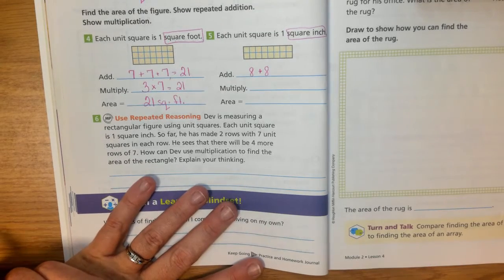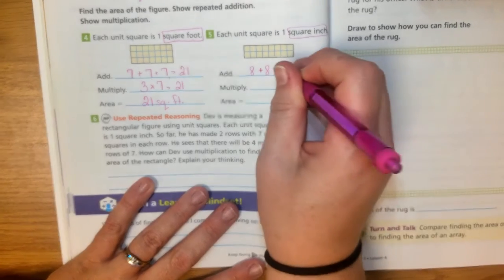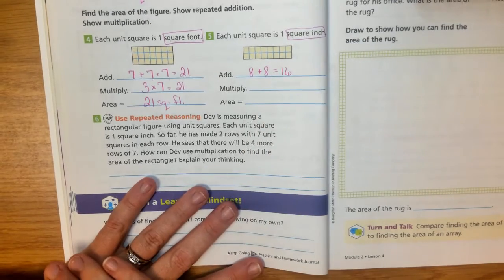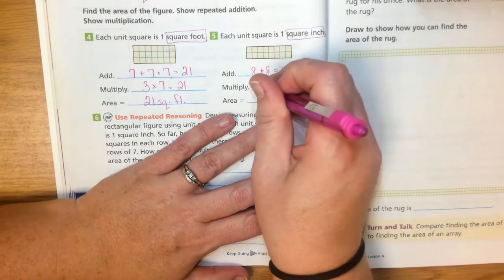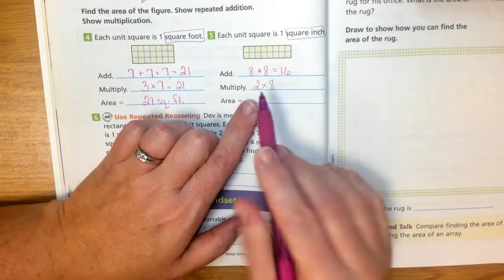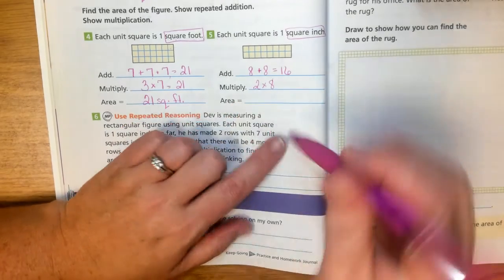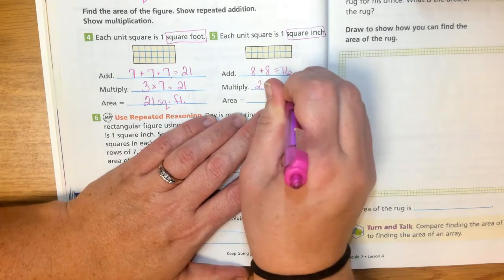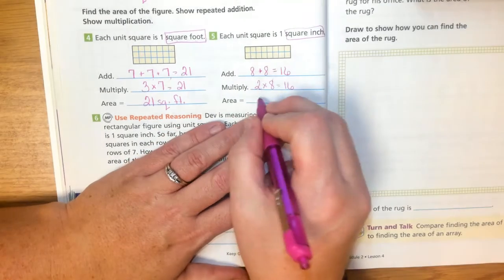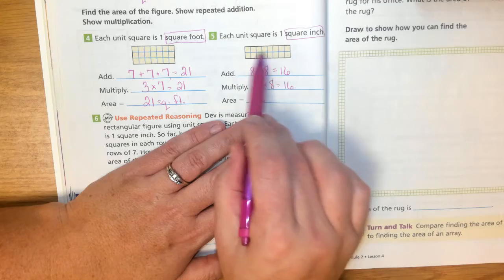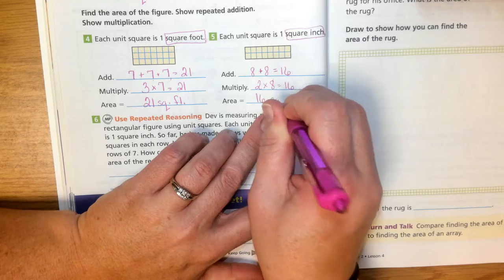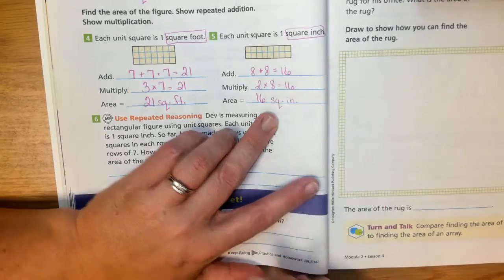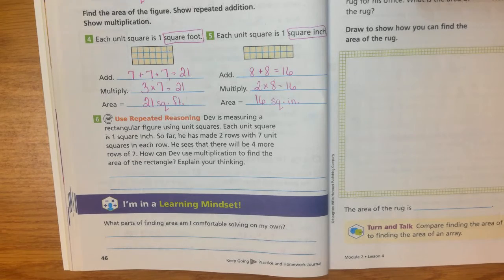8 plus 8 equals 16. So if I multiply this, I know I have 2 rows or 2 groups of 8. So 2 times 8. My 2 groups of 8. My 2 rows of 8. So 2 times 8 equals 16. So my area, all the space inside, all of these little squares inside is 16, and my label would be square inches. So IN is your abbreviation for inch, or again, you could spell it all out if that's easier for you.